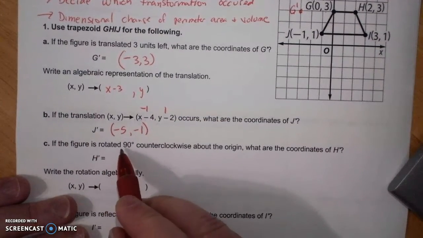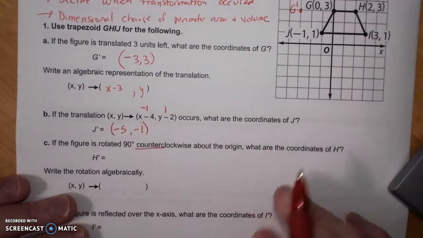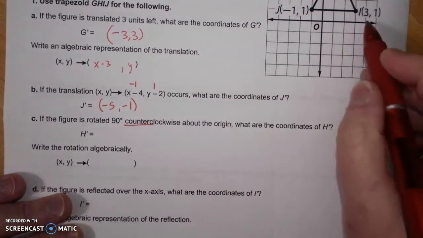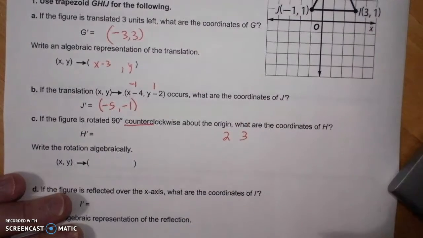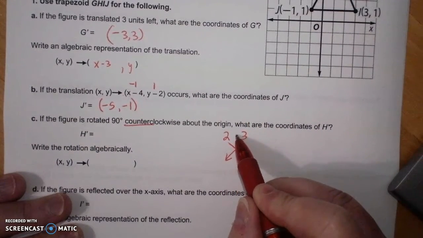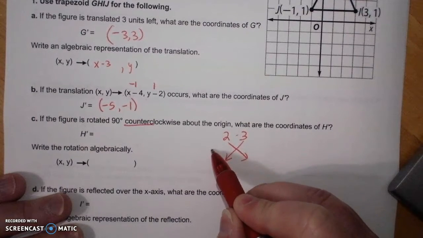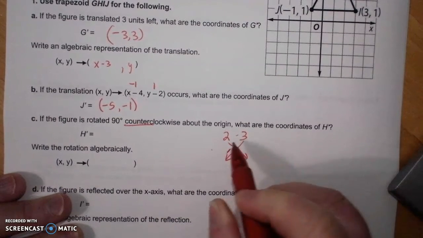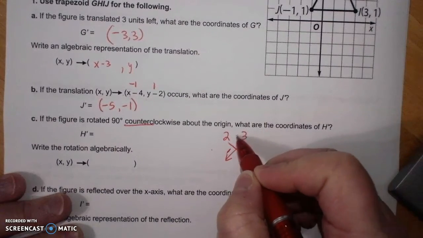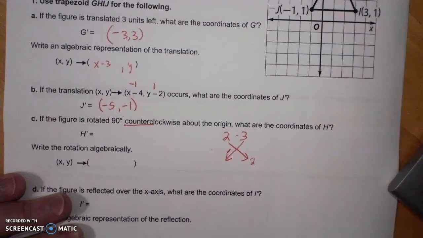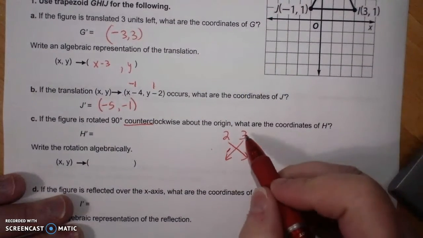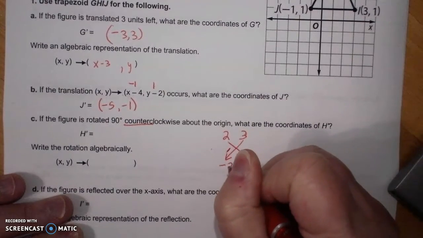If the figure is rotated counterclockwise about the origin, what's H? So if I do H, and I have 2, 3, and I do counterclockwise, if I start here, I go 90 degrees counterclockwise, which is to here, so that one becomes the negative. This slides down and becomes a 2. This slides down, and this 3 slides down the arrow and becomes a -3.